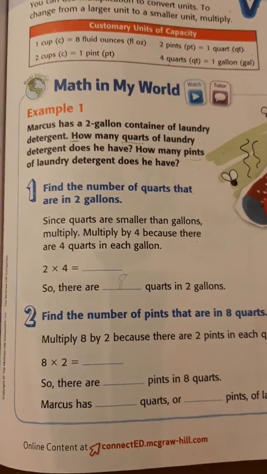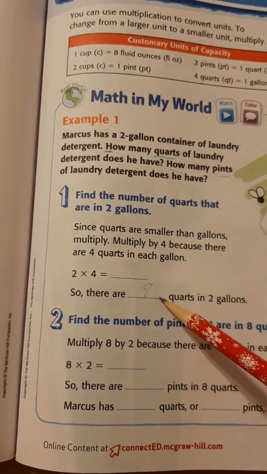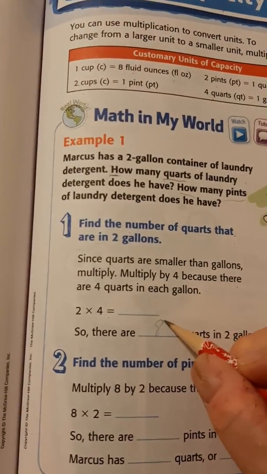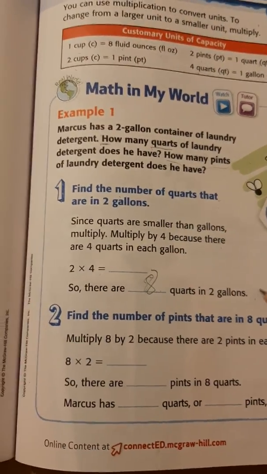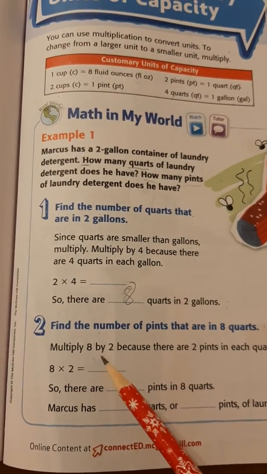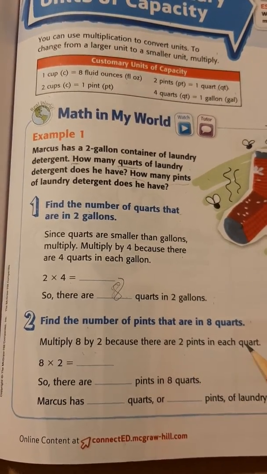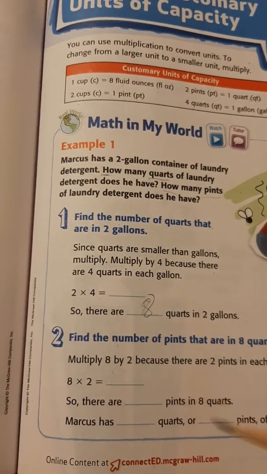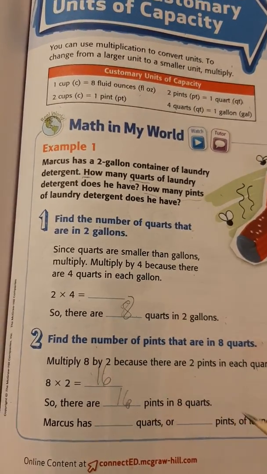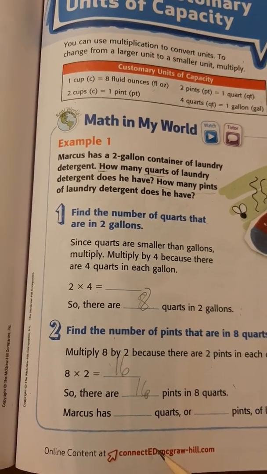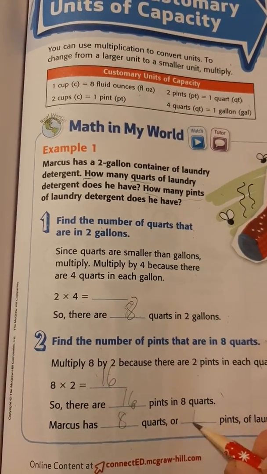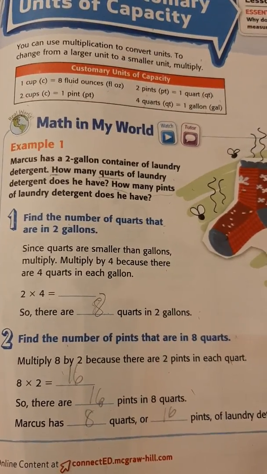find the number of pints that are in 8 quarts. You see how we broke that down? We start with 2 gallons and we go to quarts. There are 8 quarts in 2 gallons. Now we're going to find the number of pints in 8 quarts. We multiply that by 2 because there are 2 pints in each quart. So 8 times 2 is 16. So there are 16 pints in 8 quarts. Marcus has, what do we have? 8 quarts or 16 pints of laundry detergent.